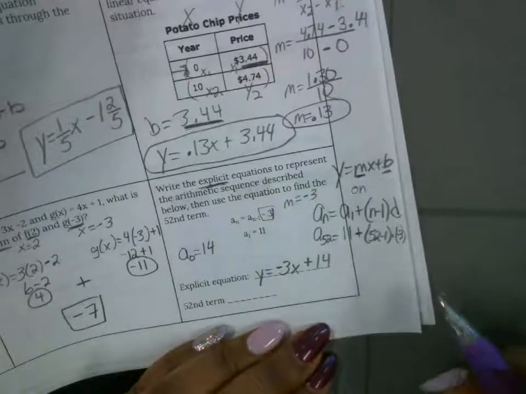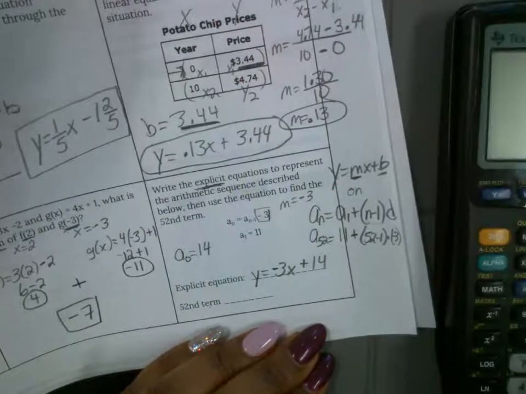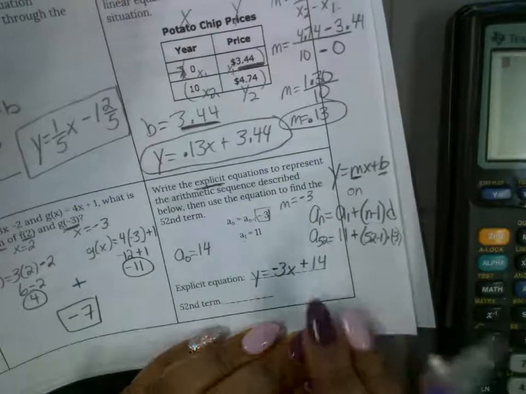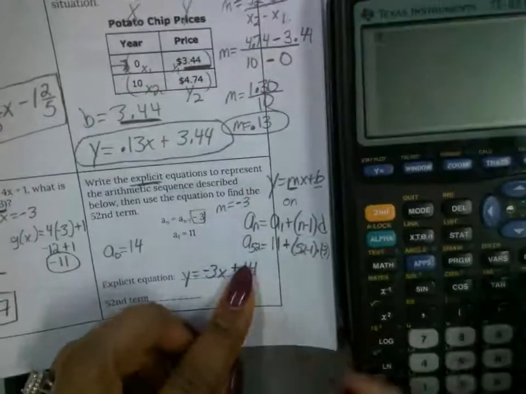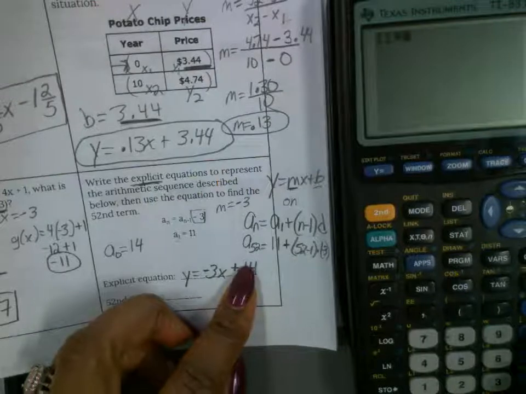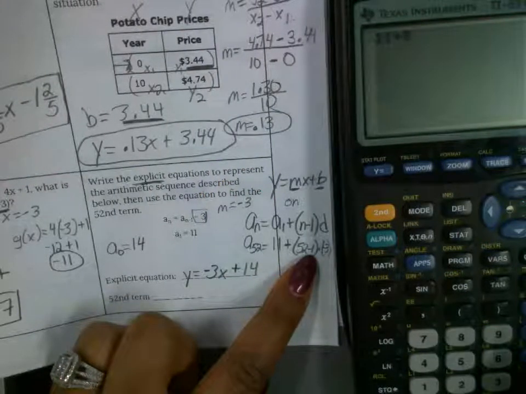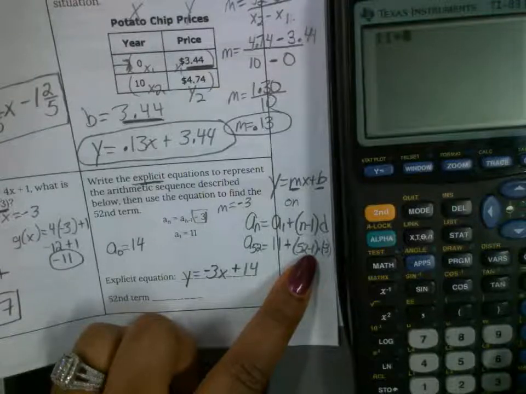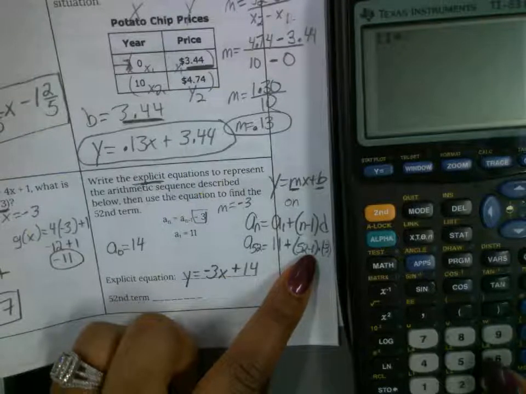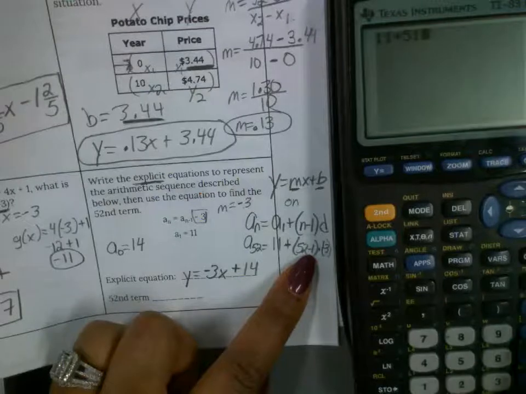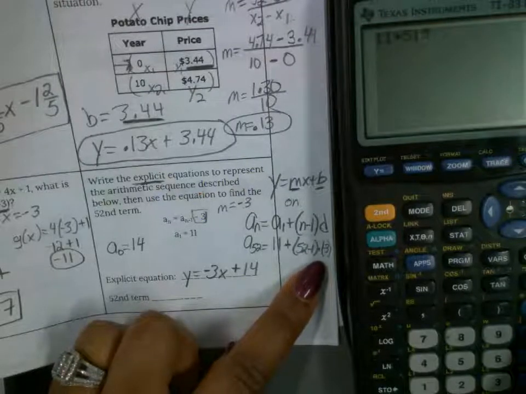All right, so let's type this in and see what we get. We have 11 times, what's 52 minus 1? Oh, dang. I said 51. Sorry, y'all, it's 51. I do that a lot. I'm so sorry.